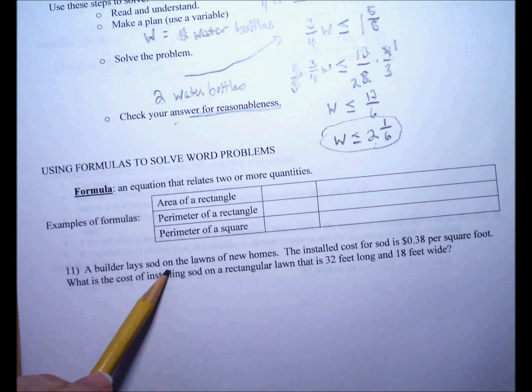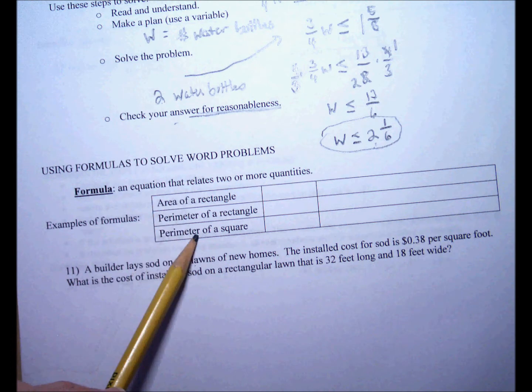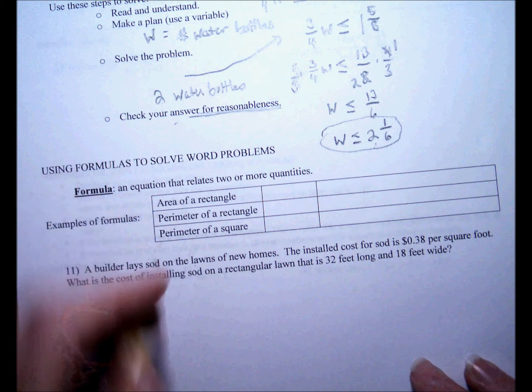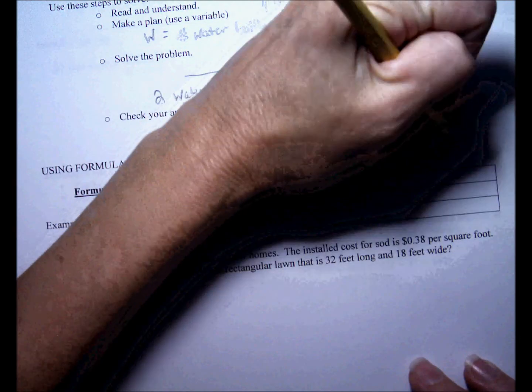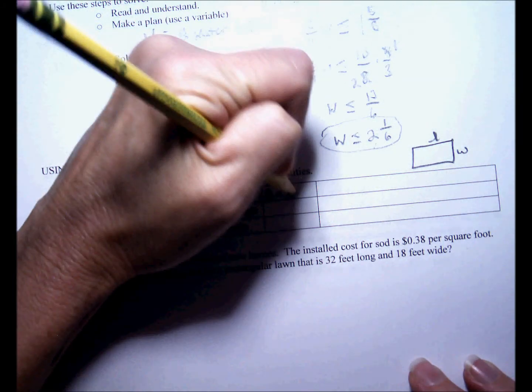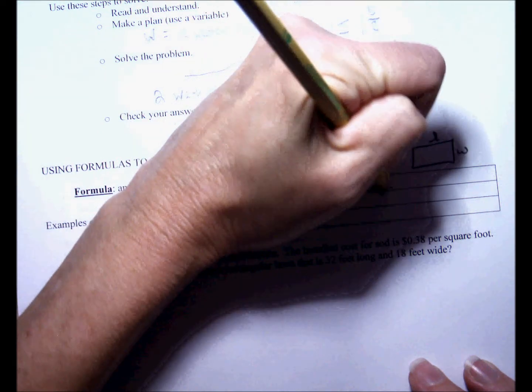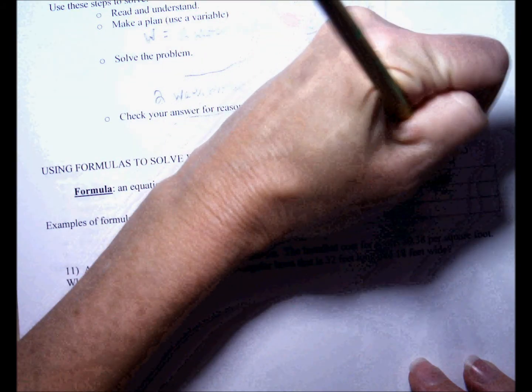Now, using formulas to solve word problems. There are a couple of ways you'll see word problems with formulas. One is where they expect you to know a formula. It's pretty basic, like the area of a rectangle or the perimeter of a square. In other cases, they'll give you a formula and you have to figure out what to plug into the formula. And we'll see a lot of examples of those.